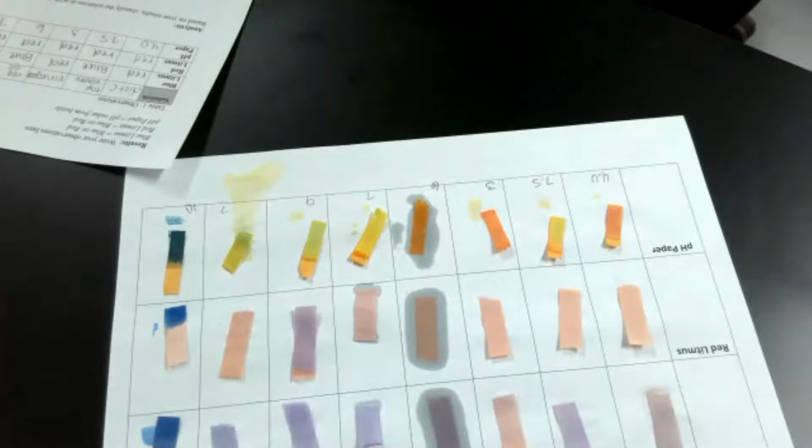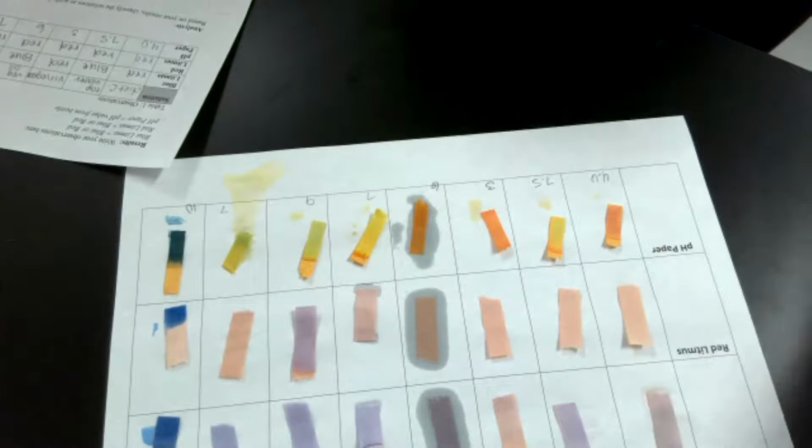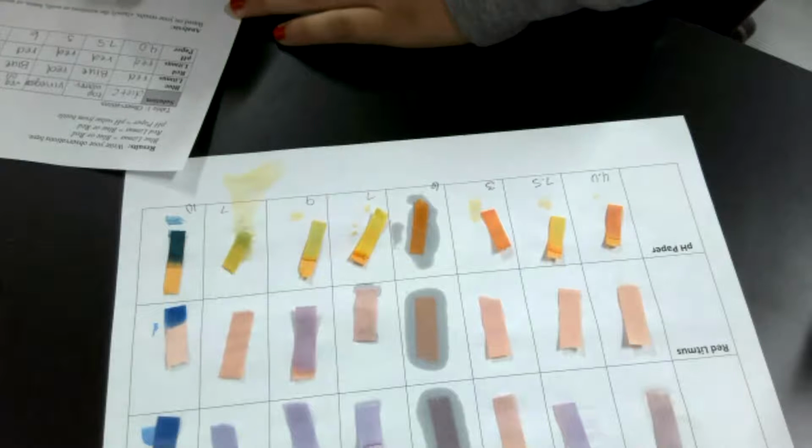But how do you know what's an acid? Less than 7 is an acid? 3, 7, well, if you look at it, it tells you.